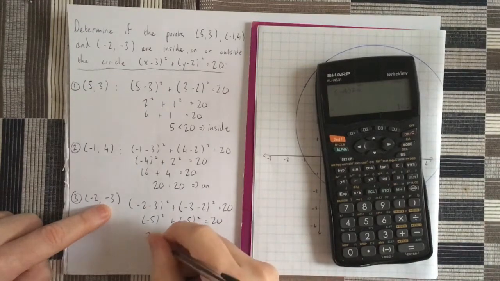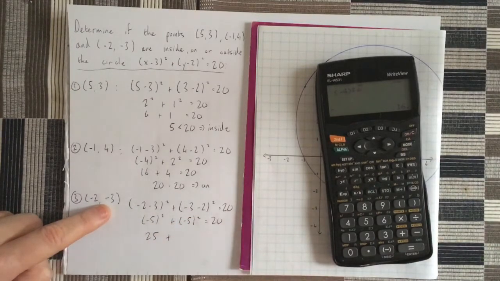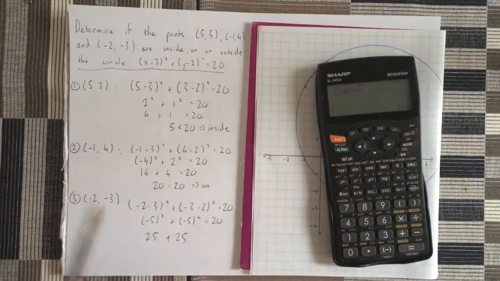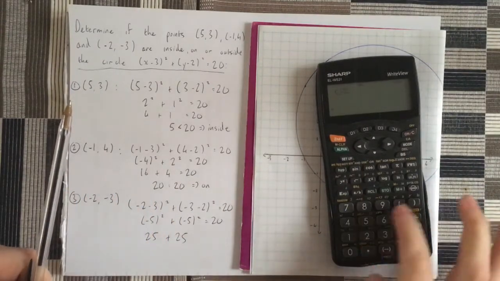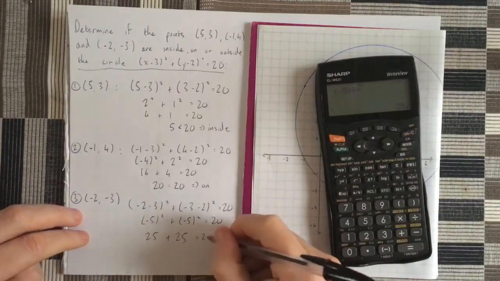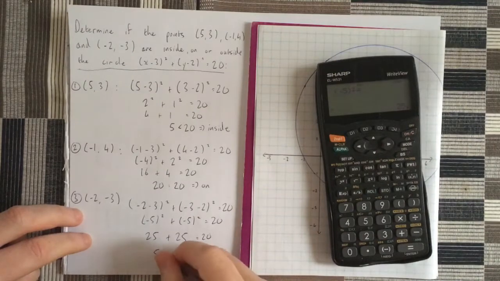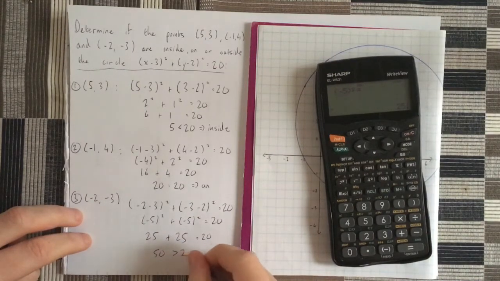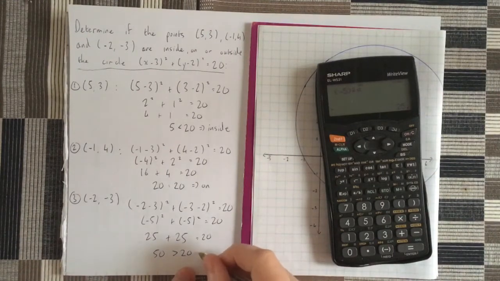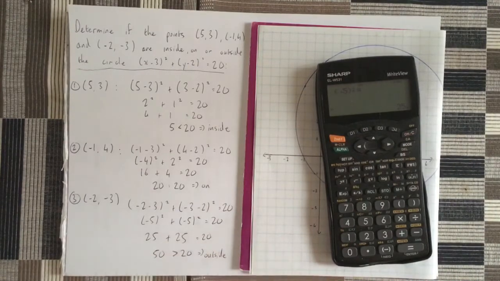Minus 5 squared is plus 25. Again, it needs to be typed in exactly like that into the calculator: brackets, minus 5, close your brackets, squared. There's your 25. 25 plus 25 is 50. That is greater than 20. So if your left-hand side is greater than your right-hand side, your radius squared, that means your point is outside the circle.